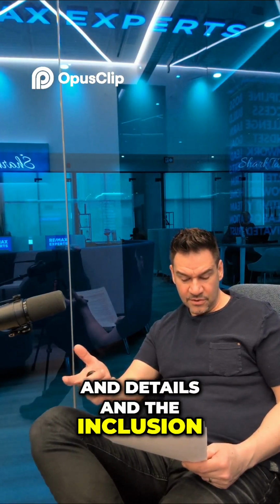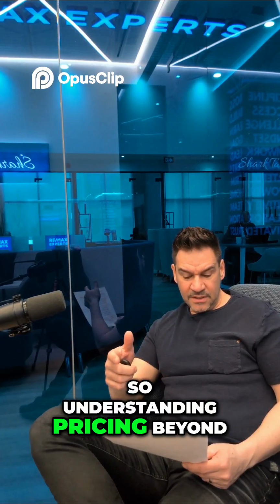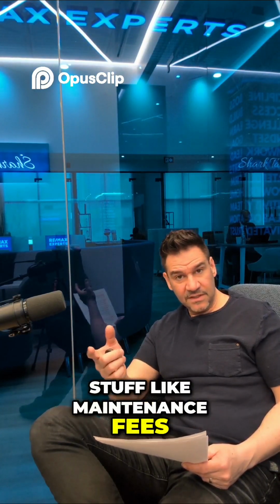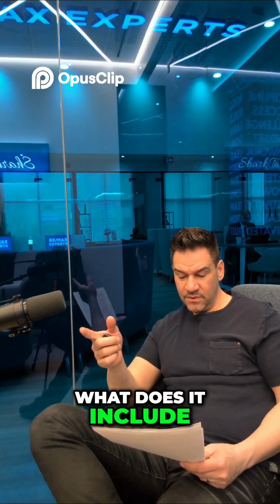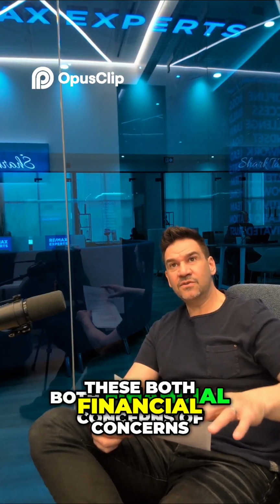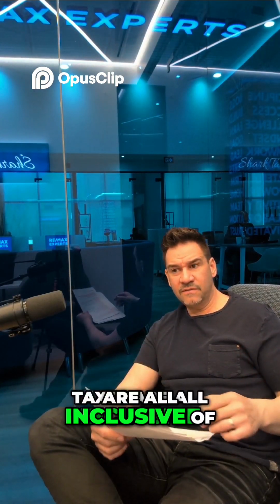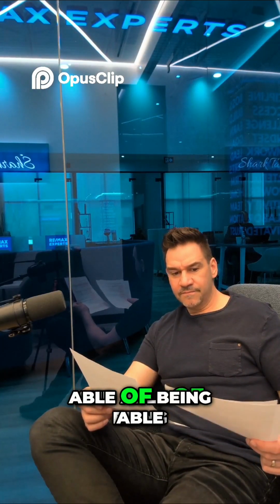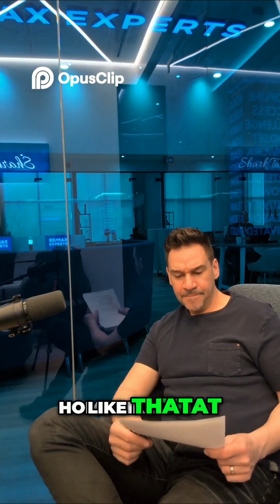And the inclusions. Understanding pricing beyond the listing price is crucial. So you look for things like maintenance fees for condos. What does it include? What does it not include? Property taxes: what are the annual tax amounts? And insight into ongoing costs. Both of these financial concerns, maintenance fees and property taxes, are important to consider to make sure you're able to afford a home like that.